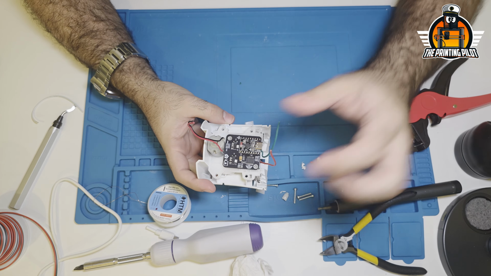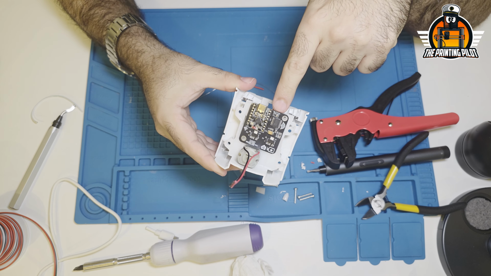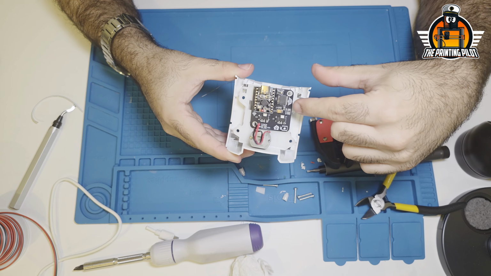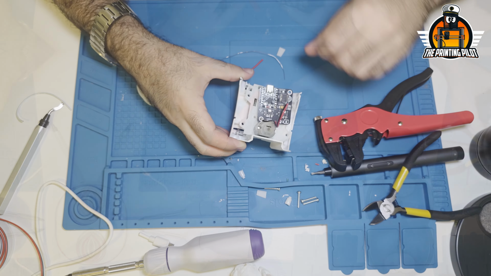Now, on the PCB, we have 3 connectors that we need to solder into. One is the button, one is the motor, and the other one is the power in. So we're going to start with the button. The 2 wires from the button are soldered to the top of the PCB where it says button, and now we're going to take the 2 leads of the motor and solder them to the motor.